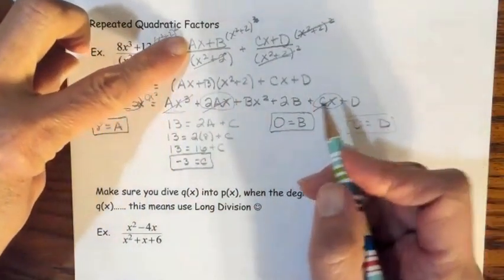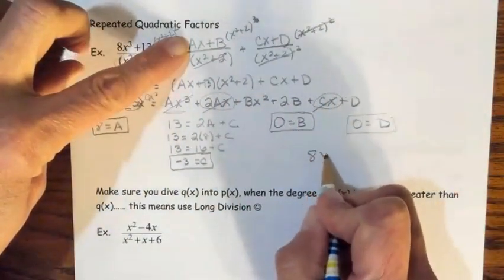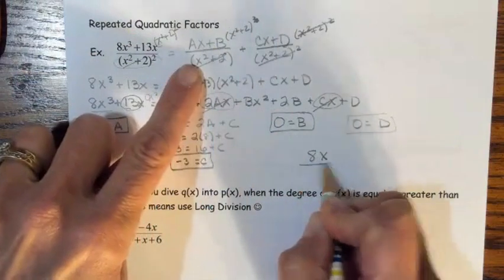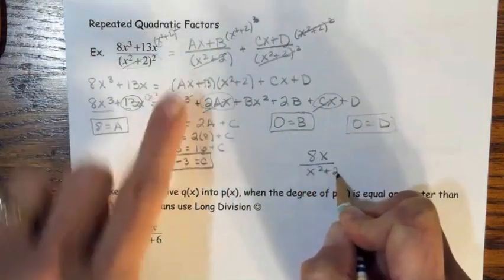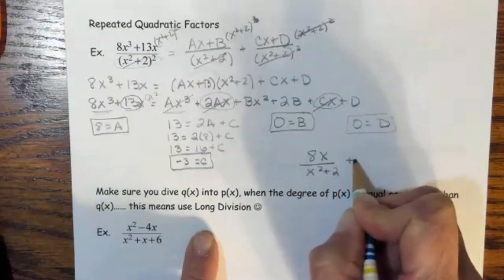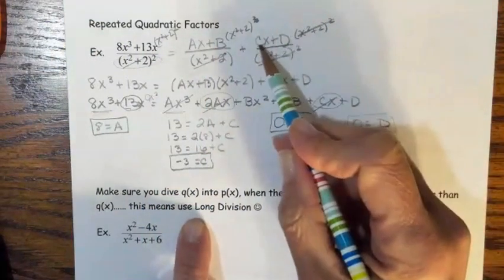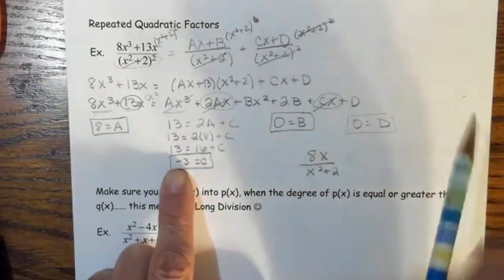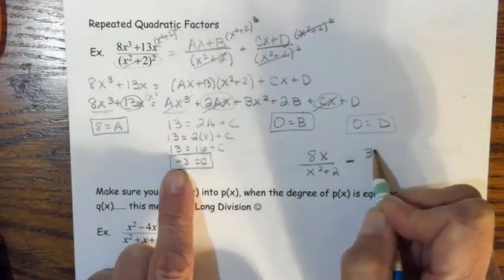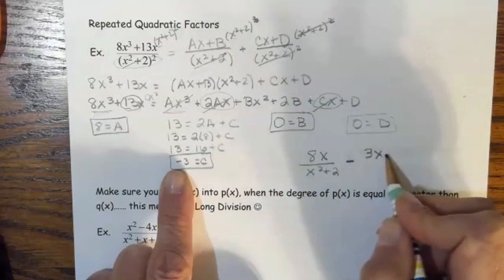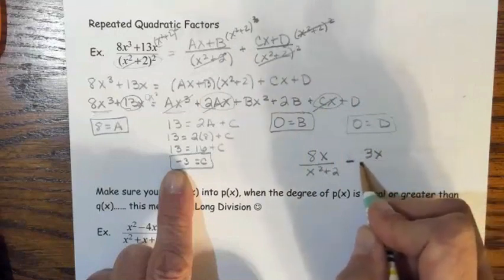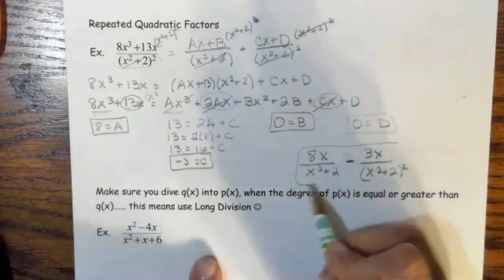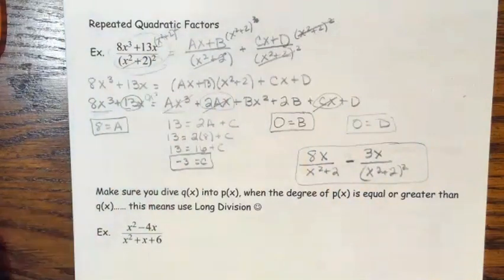So I have ax, so that means 8x plus b, which is 0, so I'm not going to put anything, over x squared plus 2, plus cx plus d. Well, c is -3, so technically minus 3x, and d is 0, so plus 0 would be just -3x over x squared plus 2 squared. So this is equivalent to the original fraction.